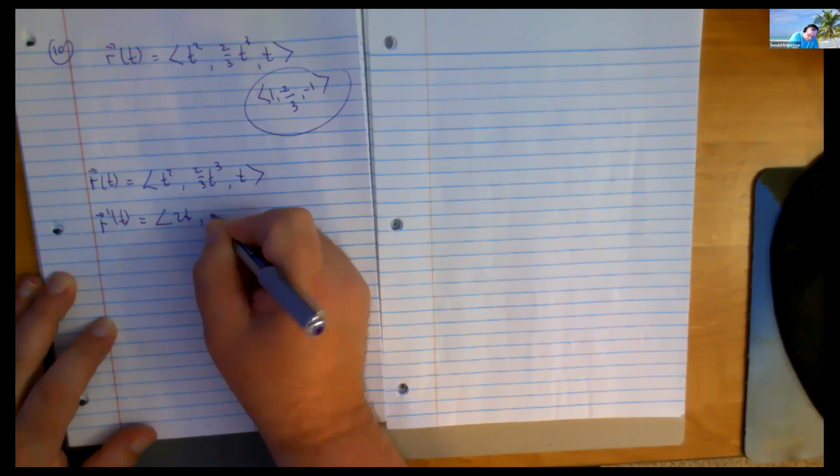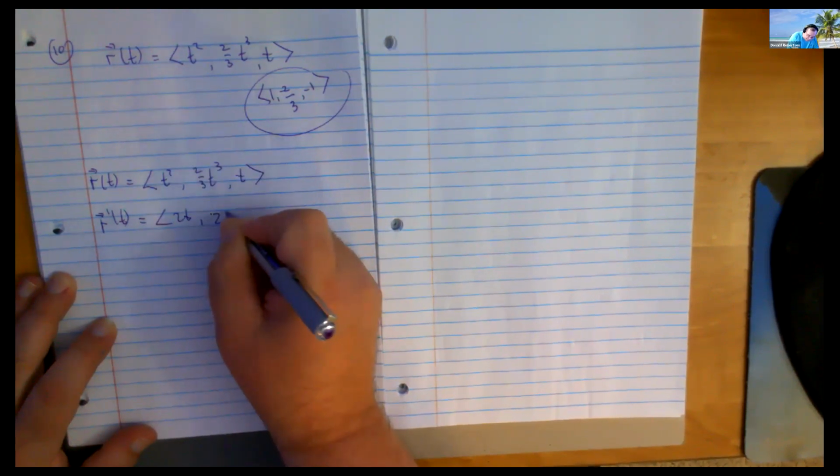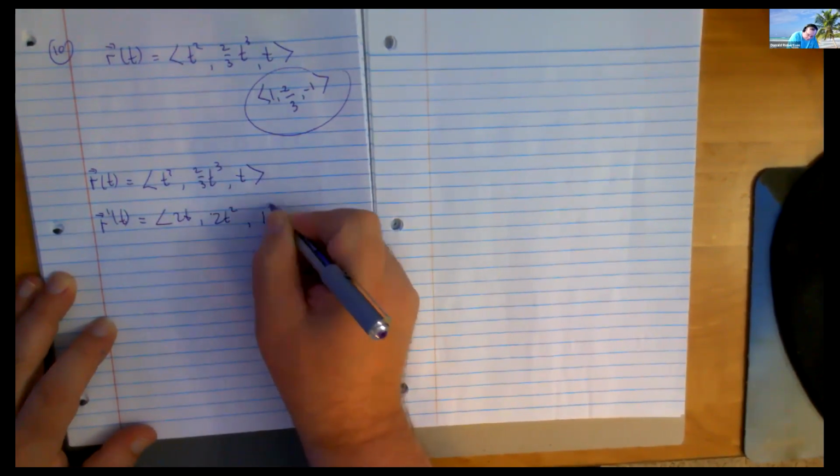I think I know what's going to happen in the algebra here. This is going to be a perfect square. It's going to be a situation where when we get the magnitude, it is a perfect square. So here goes. 2t, 2t squared, 1. Hey, that was easy, right? Could have been a lot worse.